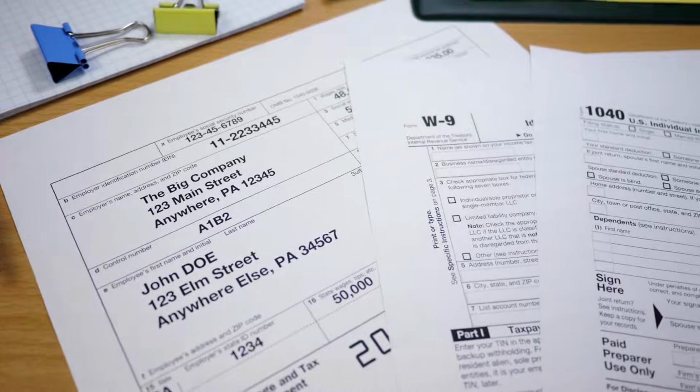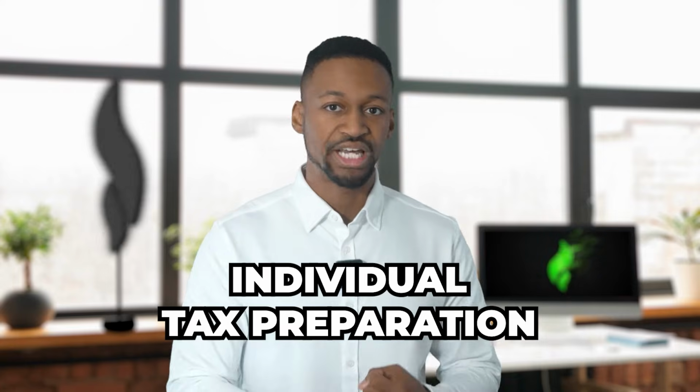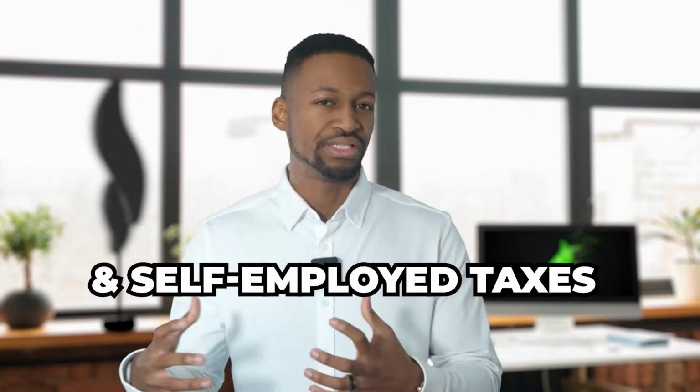So if you have multiple partners, then each partner will get a K1, and if you just have you in the business, then of course you would give yourself a Schedule K1. Now, most online tax softwares focus on individual tax preparation and some self-employed taxes, but it's very difficult to find an online tax software that lets you file your S-Corp taxes, which goes to show you the difficulty of filing these types of tax returns and why you may want to seek a professional to help you.